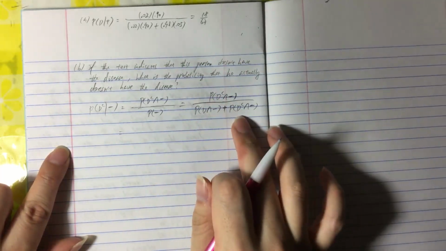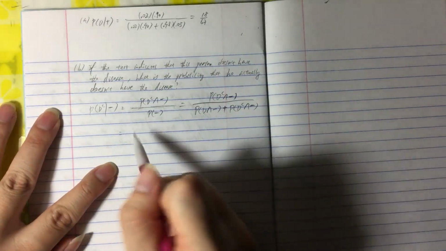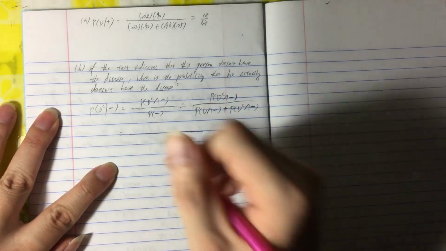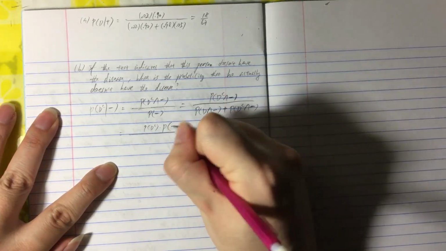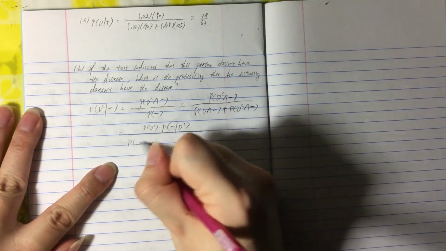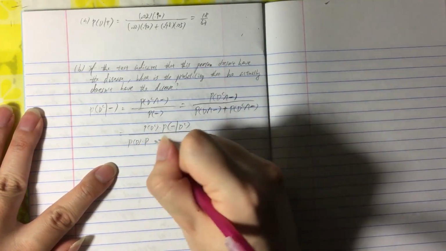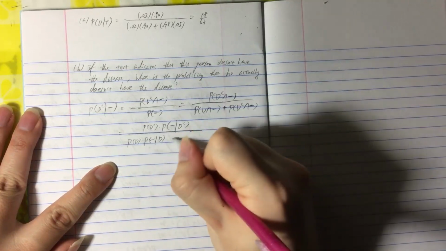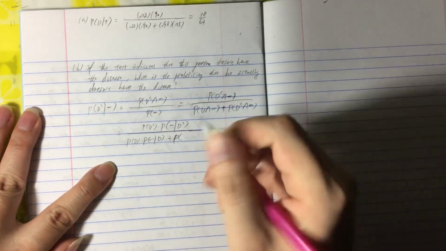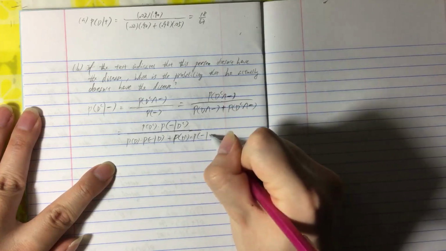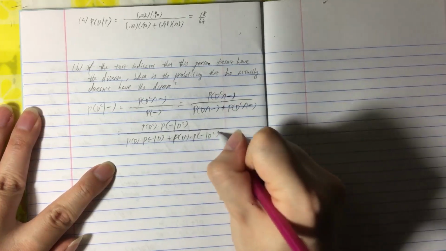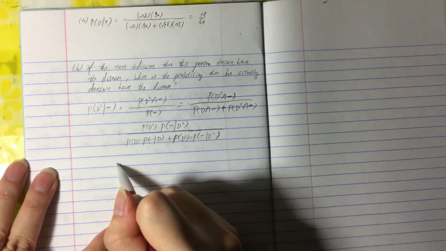Then rewrite every probability using the multiplication rule. The numerator can be rewritten as probability of D complement times probability of minus given D complement. The denominator can be rewritten as probability of D times probability of minus given D plus probability of D complement times probability of minus given D complement. Let's try to plug in the numbers.